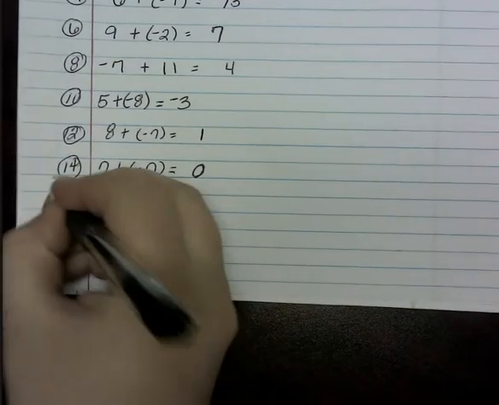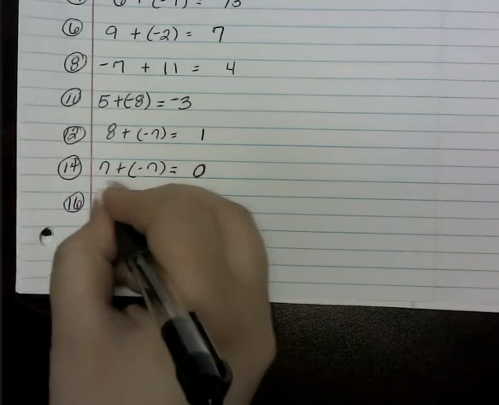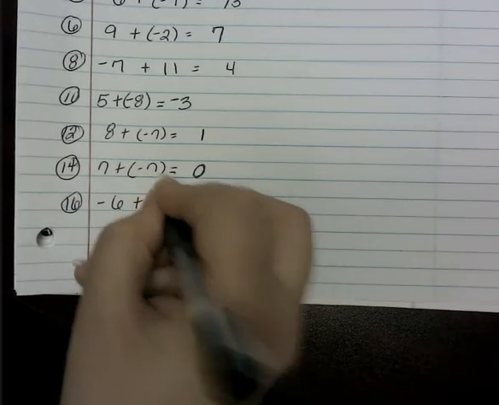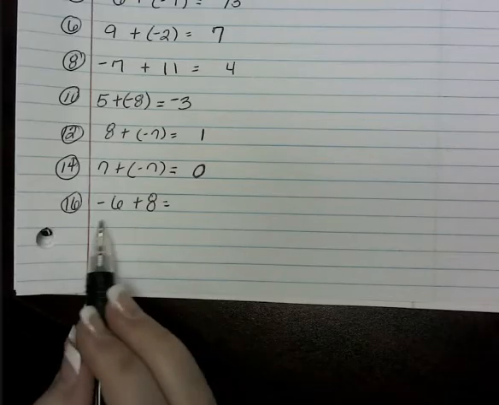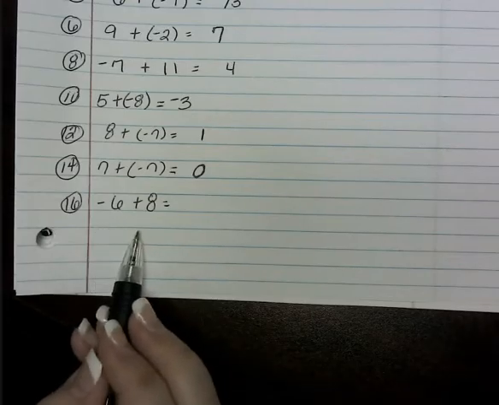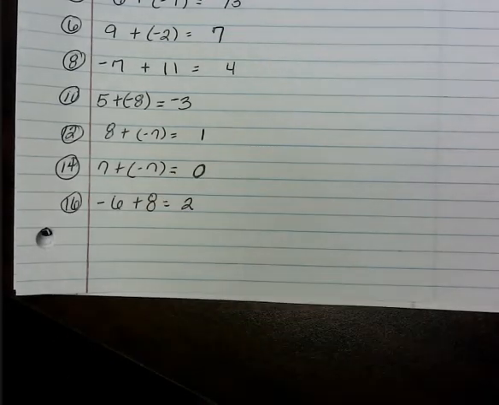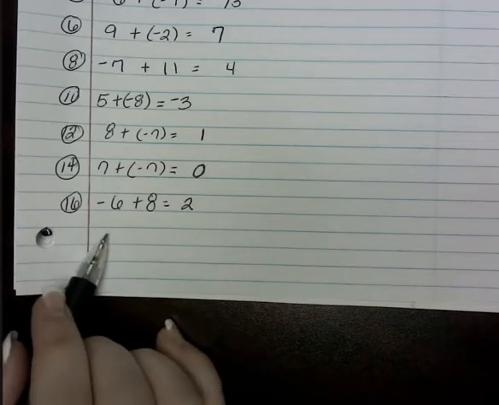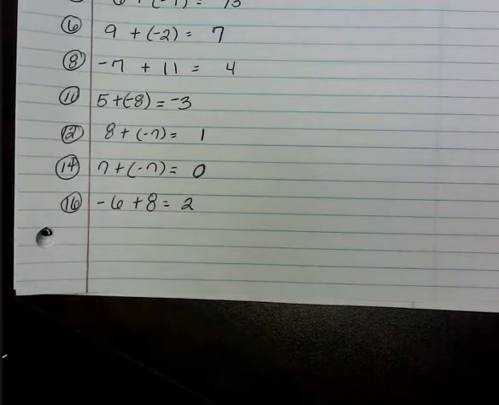Problem number 16 says I have negative 6 plus 8. I'm adding, and my signs are different. That means that I'm going to subtract those numbers. So 8 minus 6 is 2. And you look for the bigger number. So 8 was bigger than that 6. So that means that since our 8 was positive, our 2 is also going to be positive.